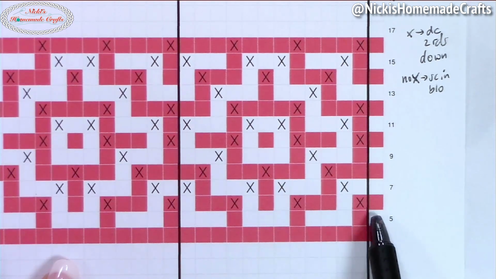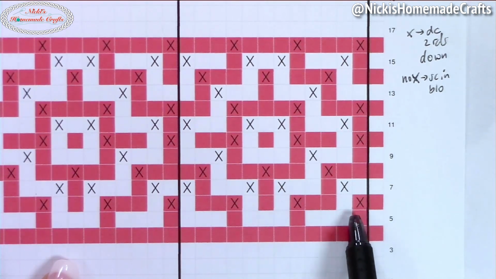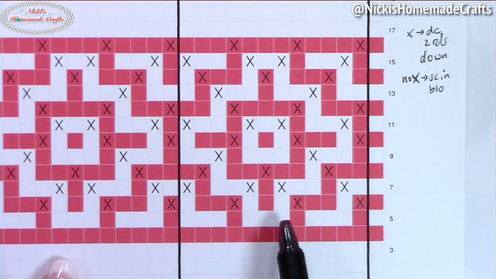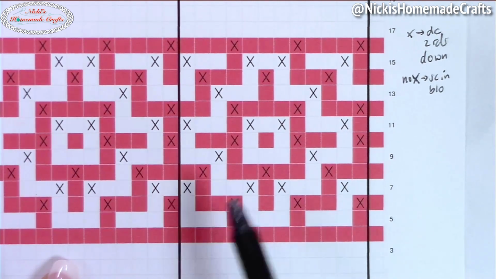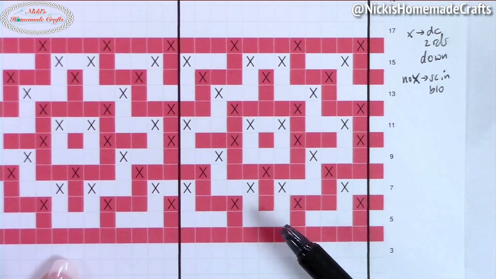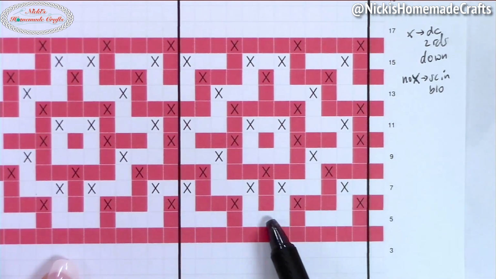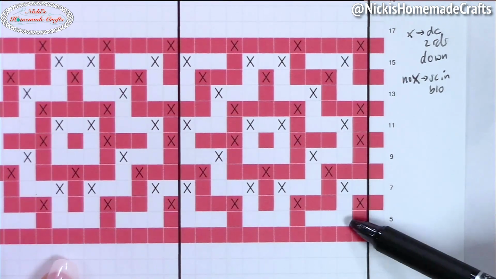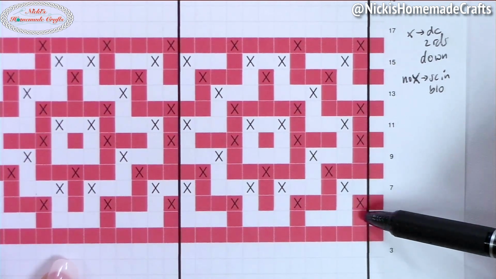Round 5 is in white, but all single crochet in a back loop only. So even though you're seeing red over here, you're ignoring that, because it doesn't have an X. When it doesn't have an X, you're just simply going to do one single crochet in a back loop only. But in this case, in number 5, it's all white, even though there's a red one. Ignore that it's a red one. It's all in white.